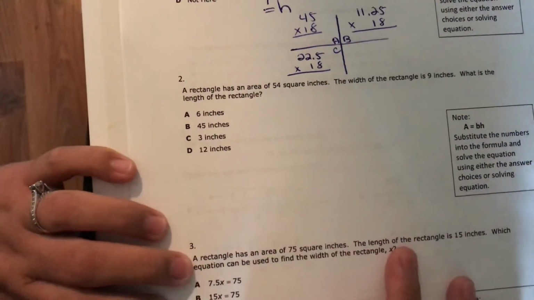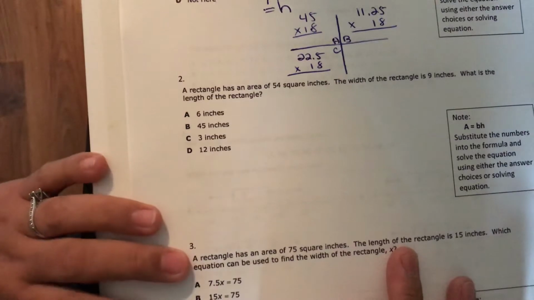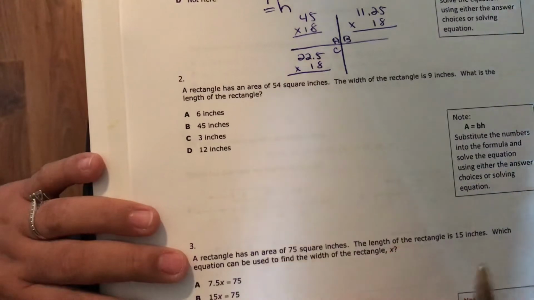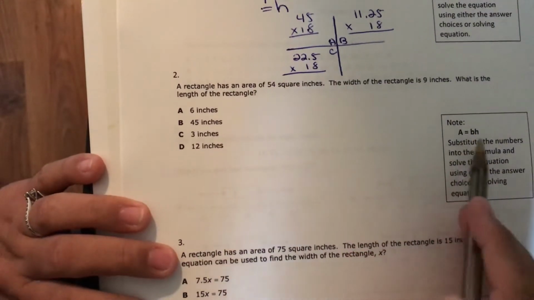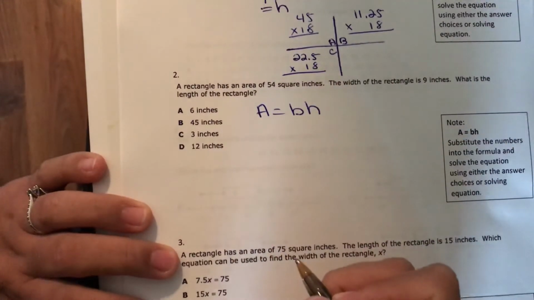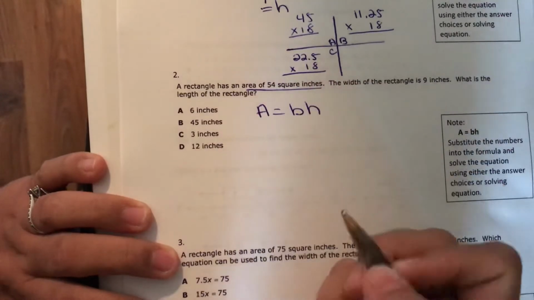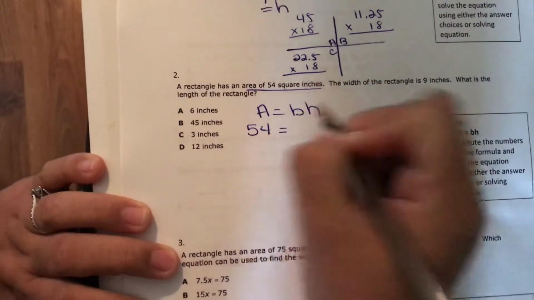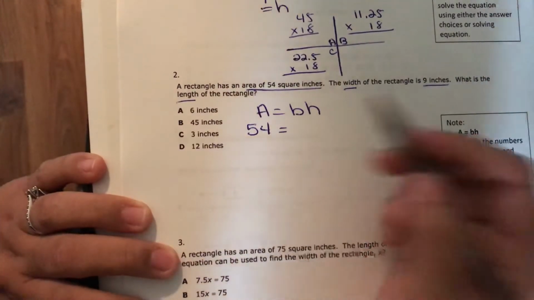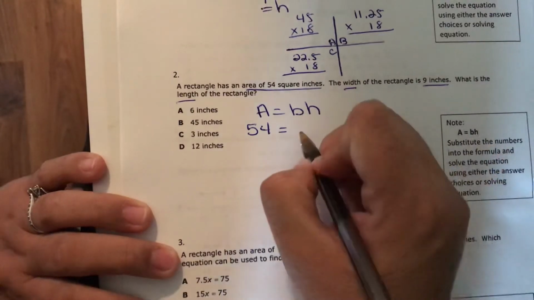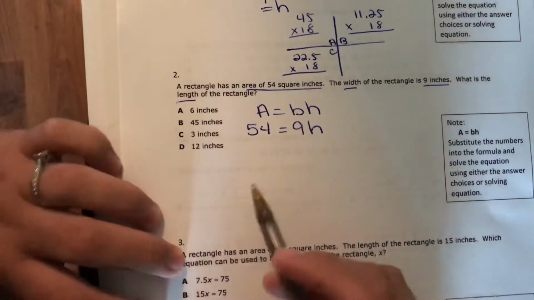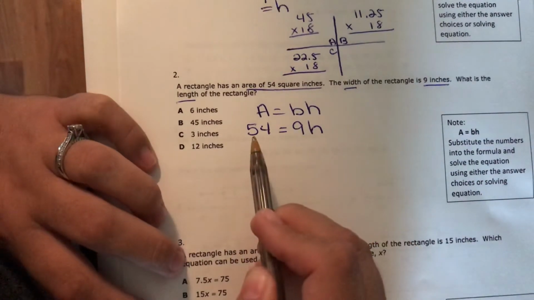Number 2. A rectangle has an area of 54 square inches. The width of the rectangle is 9 inches. What is the length of the rectangle? Your note tells you that the area is base times height. Okay. It says area of 54 square inches. Okay. The width of the rectangle is 9. What is the length? So basically it's saying either the base or height is 9. What is the other one? So I'll put 9 and I'll put, let's say h, okay? So it says 9 times what number gives you 54?